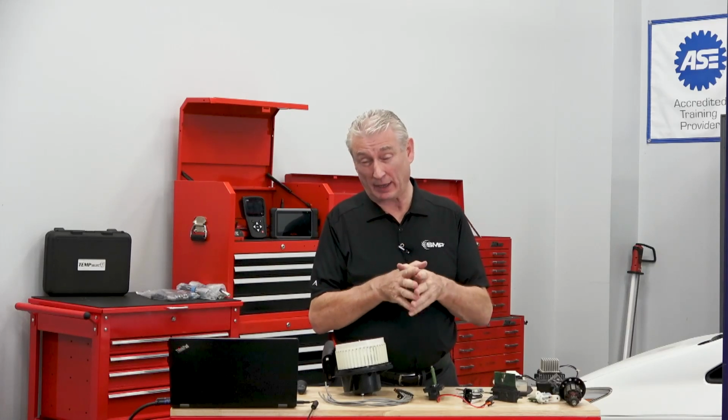For example, if you look up in the dash on a 2015, 2016 Chrysler application, the two wires, the power and the ground going to the blower motor, are a twisted pair, and it's braided just like a TV cable. The reason for that is because they're using a pulse width modulated brush type motor, which creates a lot of noise. Generally, brush type motors create a lot of electrical noise. The brushes create a lot of electrical noise when they contact the segments.